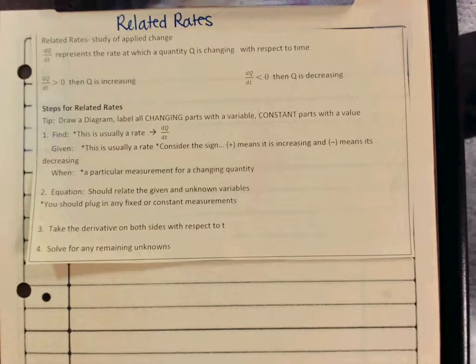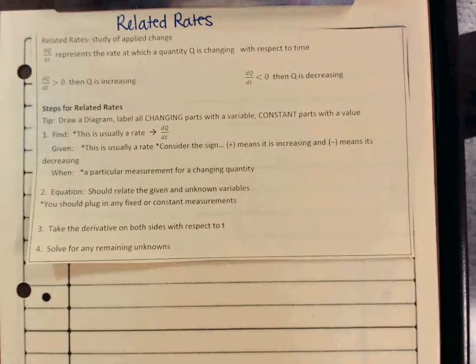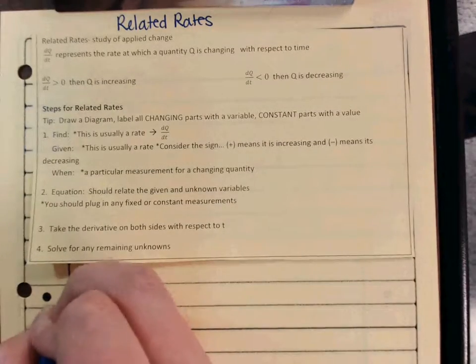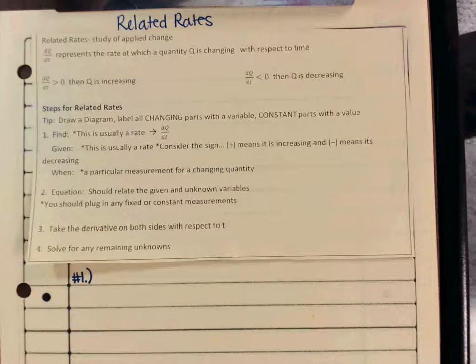So, first thing I'd like for you to do is some basic derivatives of related rates. Number one. We're going to glue them as we go. No, we're not doing one of those. We're going to do little short notes first.